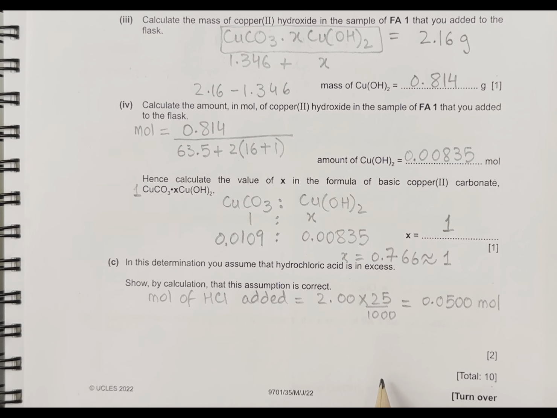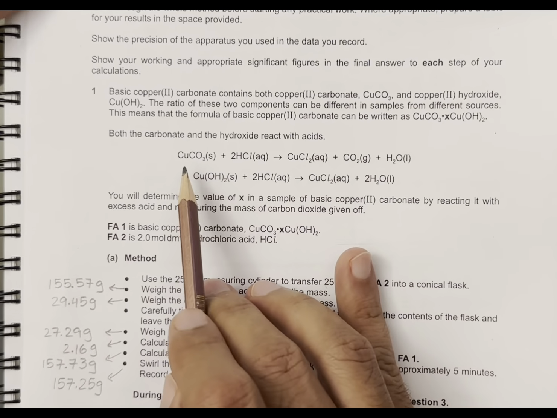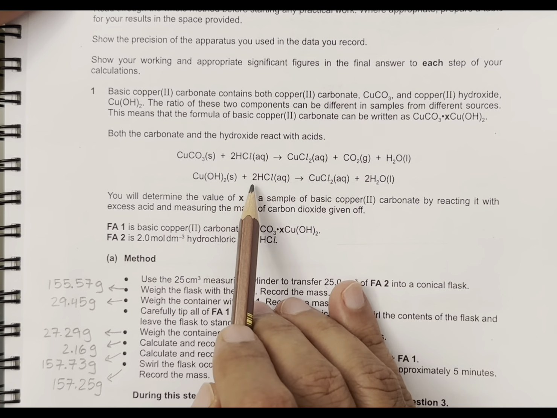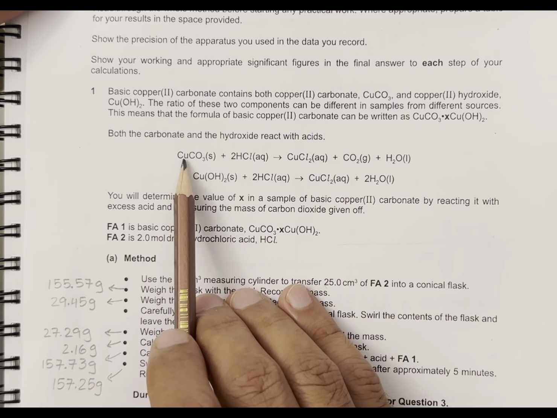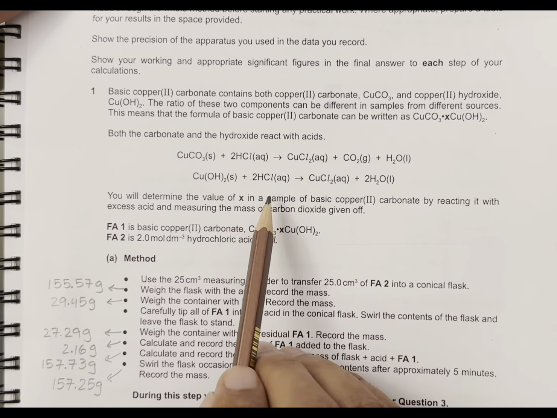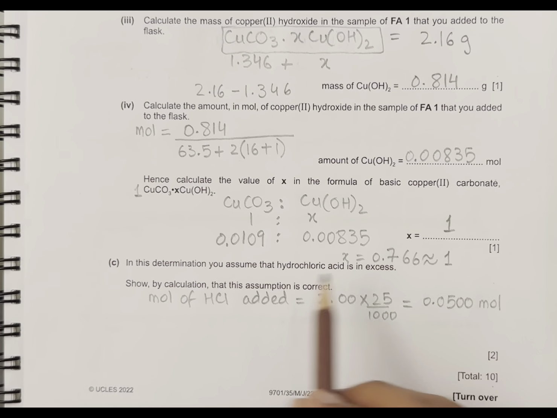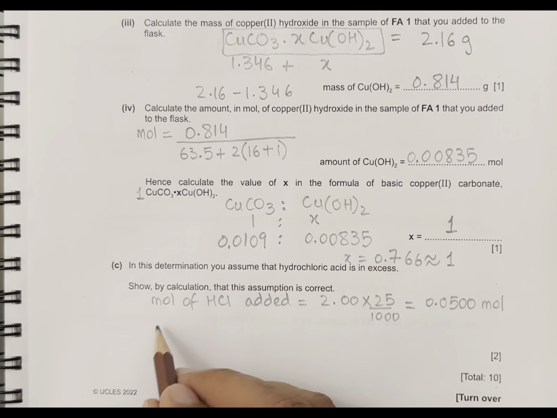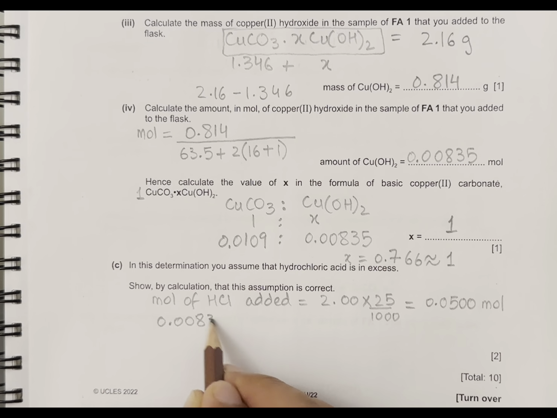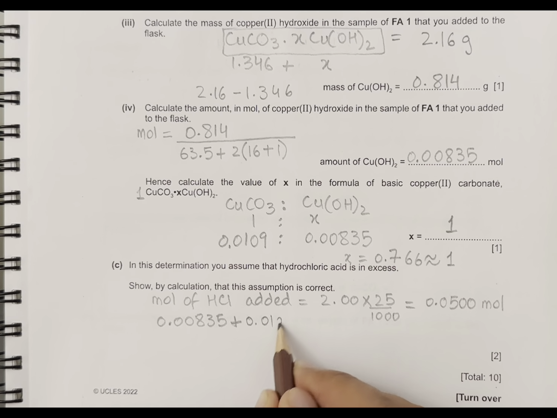Now if we look at the moles consumed, it means if we look at the equation on the first page, copper(II) hydroxide and copper(II) carbonate both have used the hydrochloric acid in 1:2 ratio. It means we will double the moles of copper(II) carbonate we got and the moles of copper(II) hydroxide we got to get the moles of hydrochloric acid used. So the moles of copper(II) hydroxide we got here are 0.00835 and the moles of copper(II) carbonate we got 0.0109.